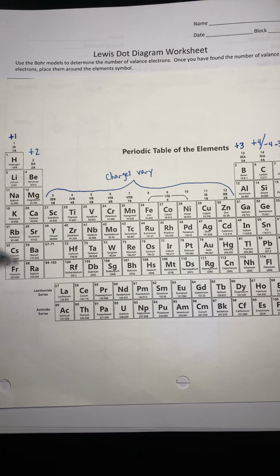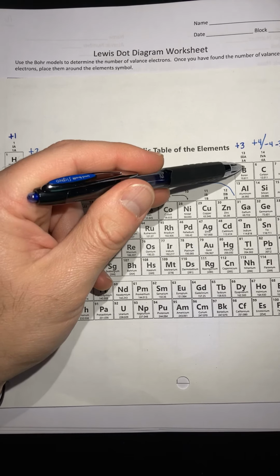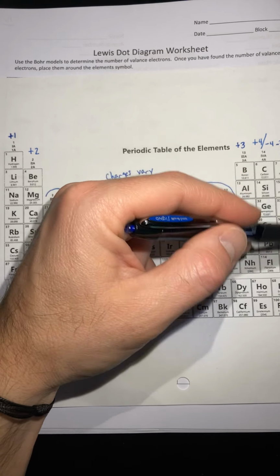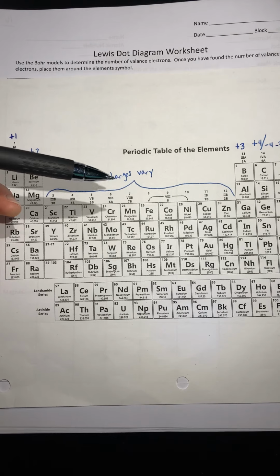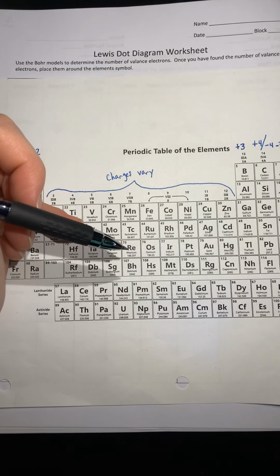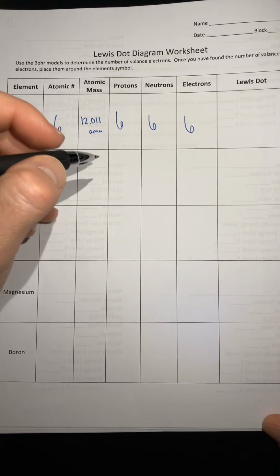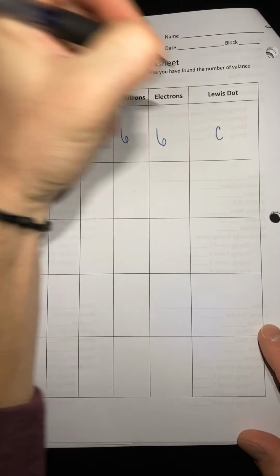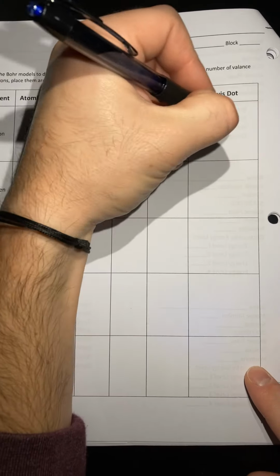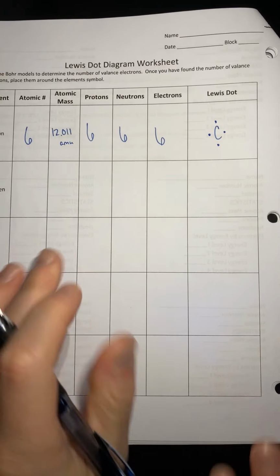So this would be 1, 2, skip these short columns, and then 3, 4, 5, 6, 7, 8. Okay? So carbon is in column 4. So that means it's going to have 4 outer energy electrons. So what we would do, draw the symbol for carbon, which is C, and then we would put 4 dots. And that is the Lewis dot structure for carbon.